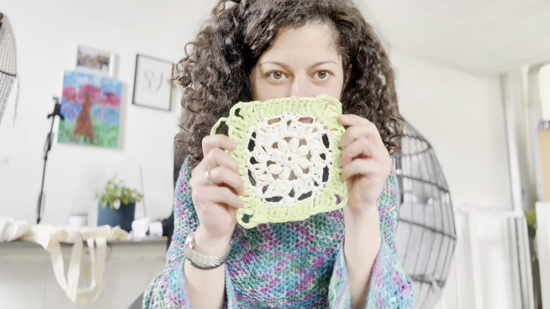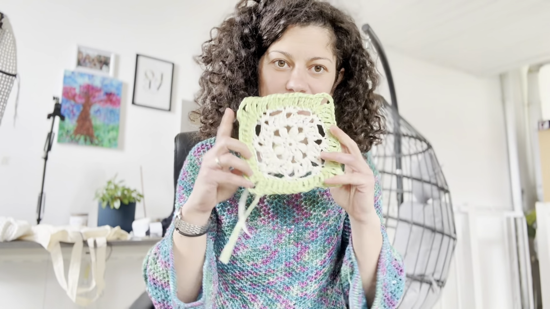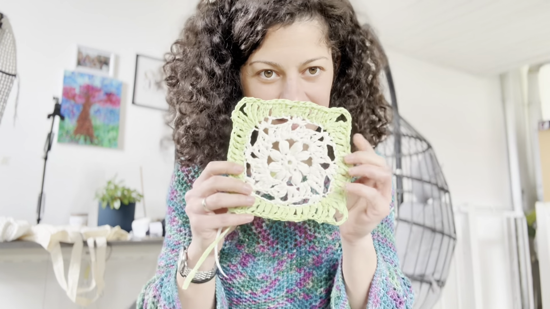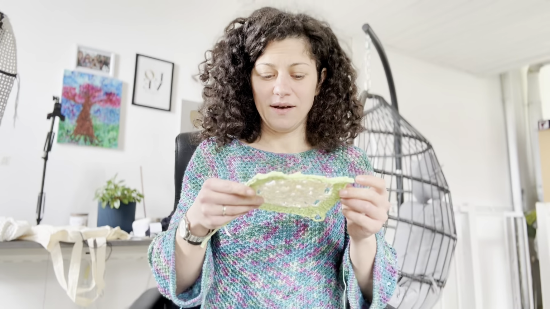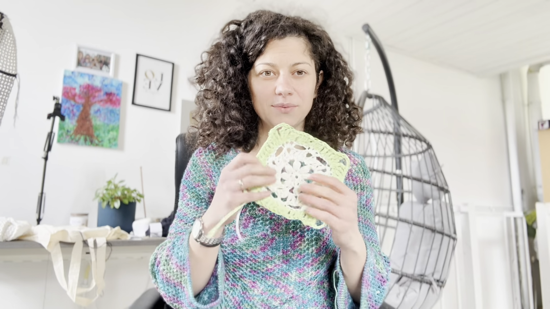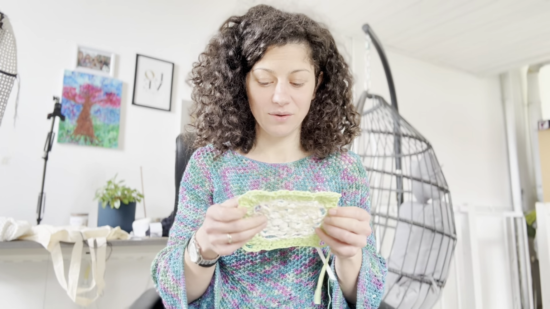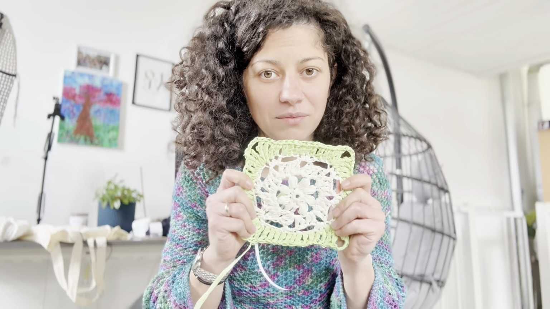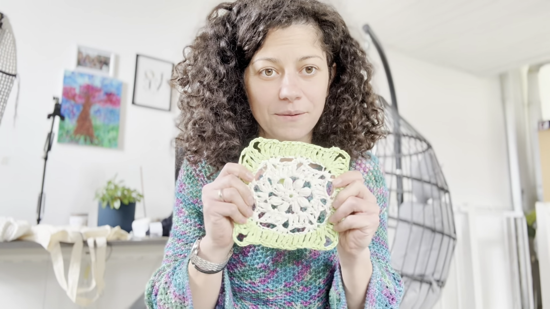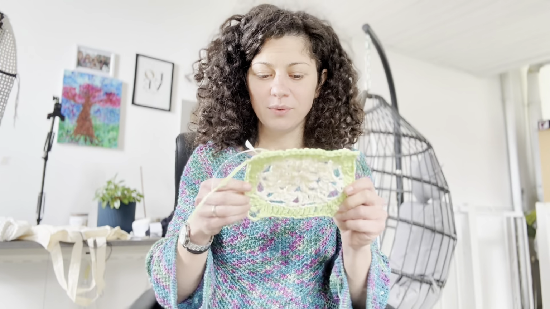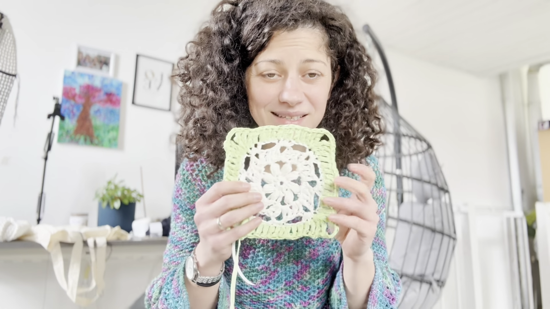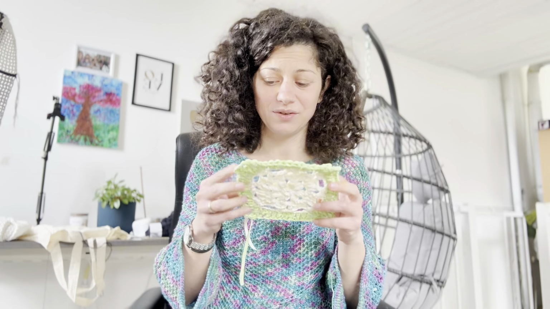So this is one square that I made, and I'm planning to make the bag using these squares. The recommended crochet hook size on the yarn was 6mm, but I was afraid to use 6mm because I didn't know how this paper raffia yarn would react. I told you that it is the first time that I'm using it, so I used a 5mm crochet hook.